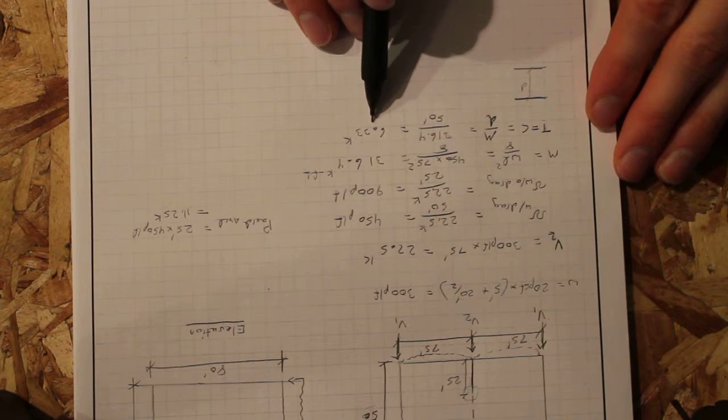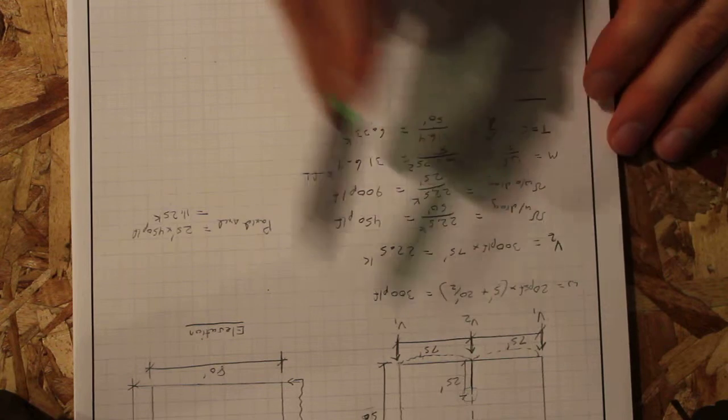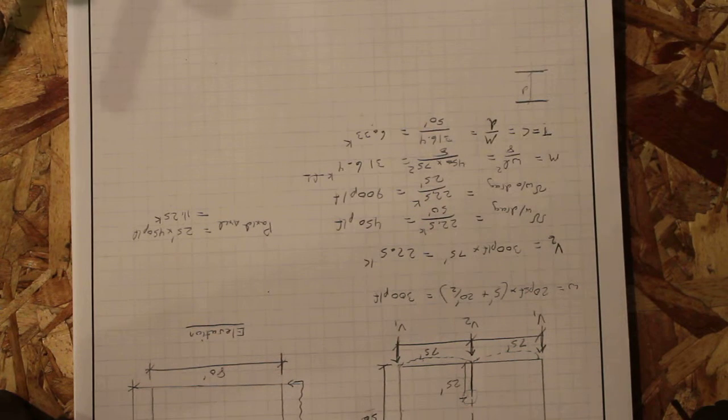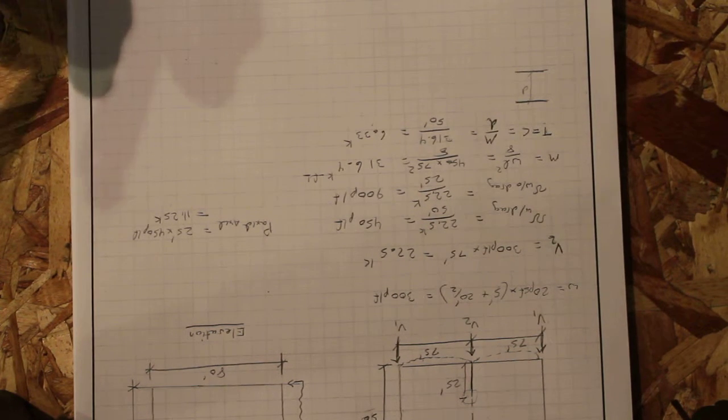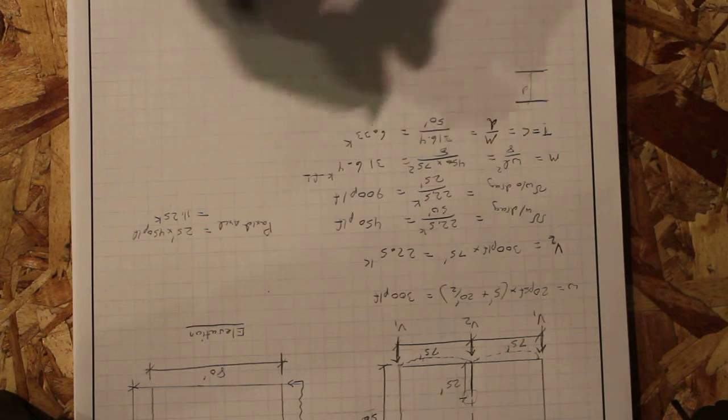So this 6.33 kips is what you will need to design your chord forces for, which could be top chords or top plates, double top plates of a stud wall, or it could be your deck angle if you have a steel deck, but that would need to be detailed.